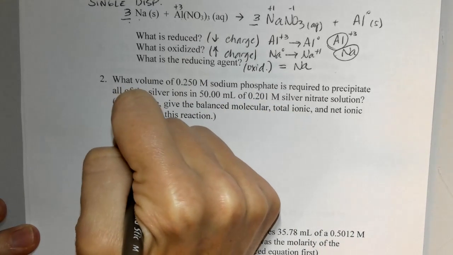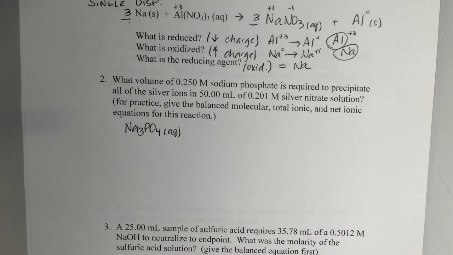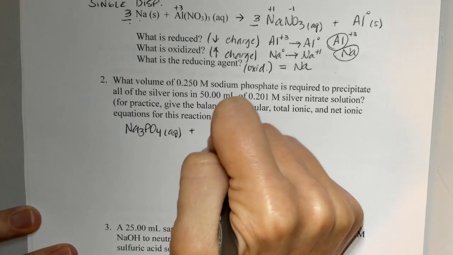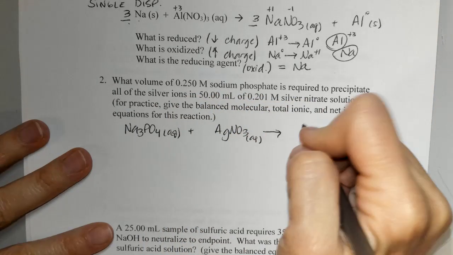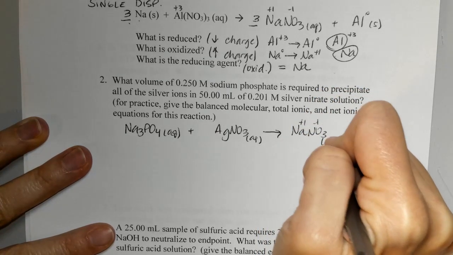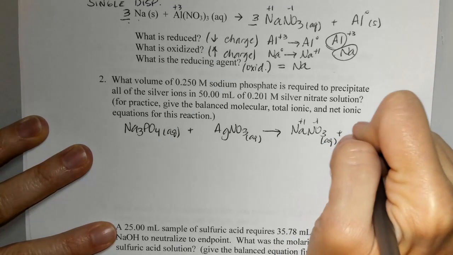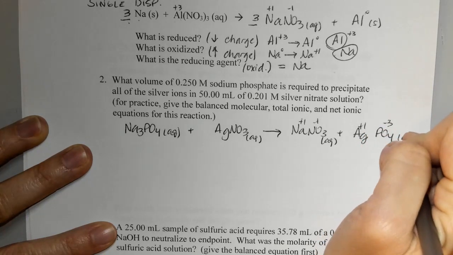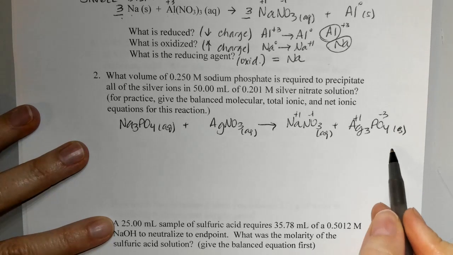Sodium phosphate, Na3PO4. It's a solution because it has a molarity, right? So we know that that's molarities for solutions. And we're combining this with silver nitrate. All right, so on the product side, like we saw with the above question, sodium is +1, nitrate's -1, so that's balanced, +1, -1. And then the silver, which is +1, when it partners with the phosphate, which is -3, right? I'll need 3 silvers to make that work. The silver phosphate is the precipitate.